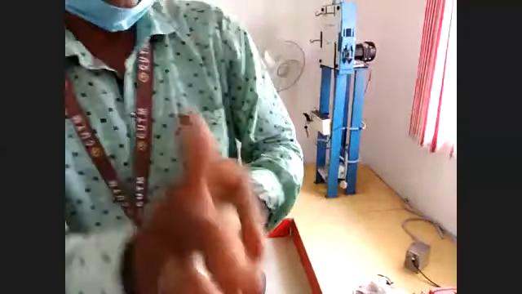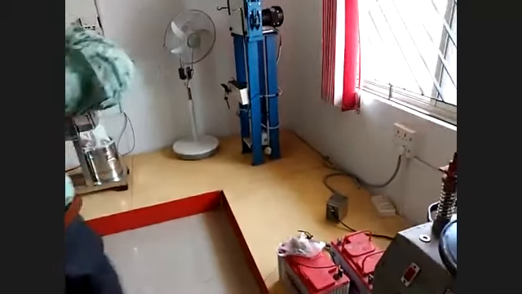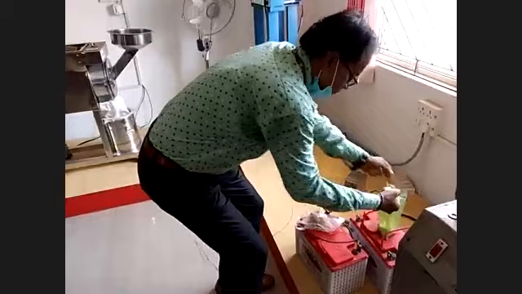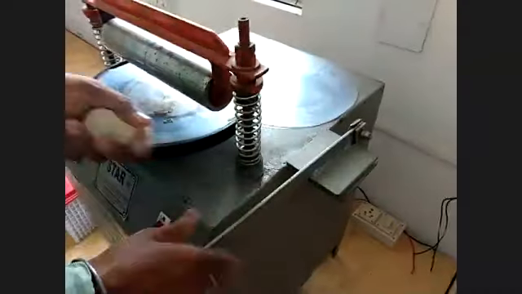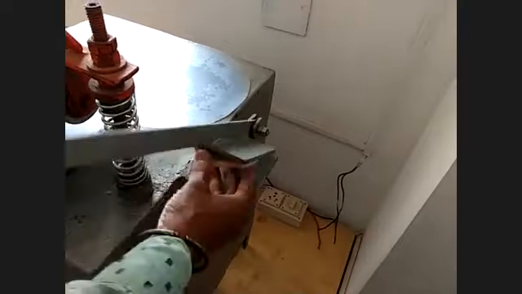Here it is, some flour. And now you can put this here, then press like this, and it is flattened like this.